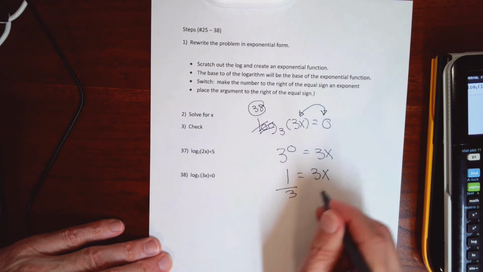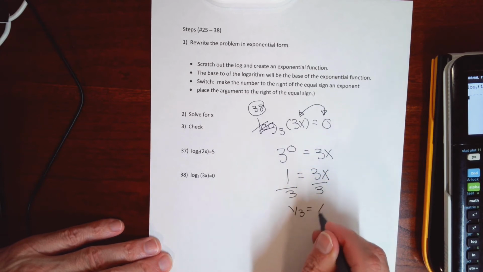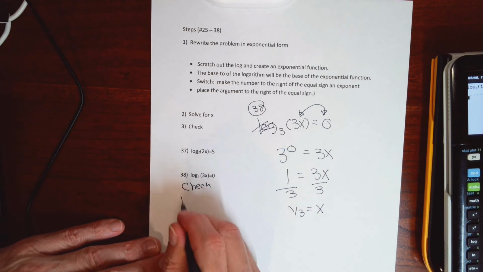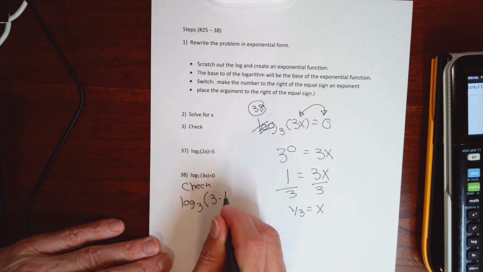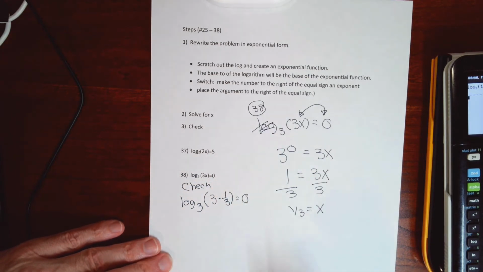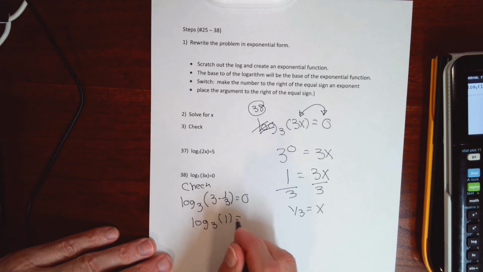Solve for x by dividing both sides by 3. This will give me 1/3 equals x. I'll come over here and check and make sure the log base 3 of 3 times 1/3 equals 0. I don't even need a calculator for this. 3 times 1/3, because the reciprocals, is equal to 1. And the log of 1 is equal to 0 in any base.